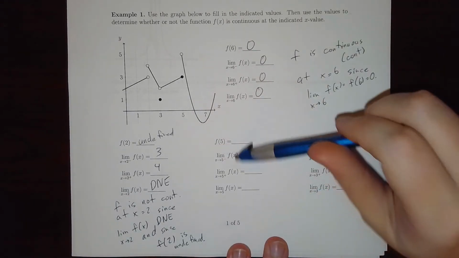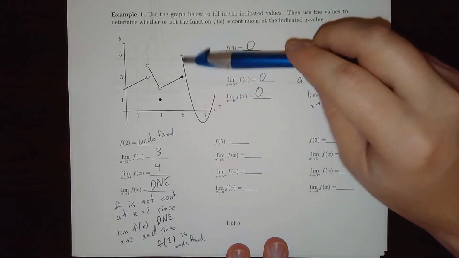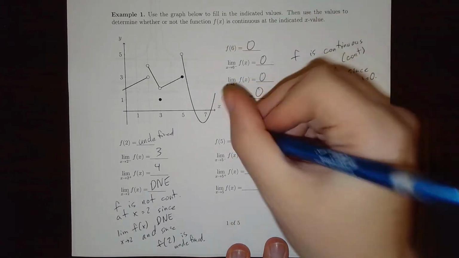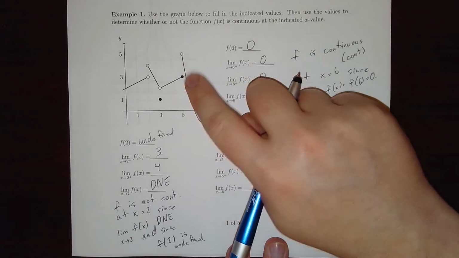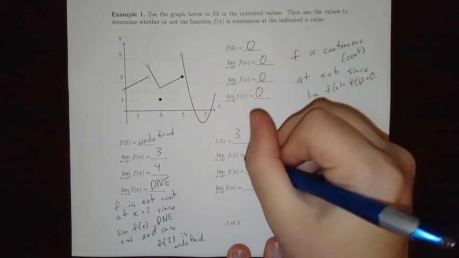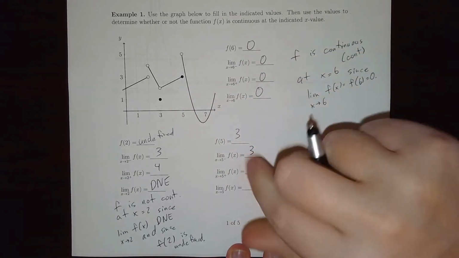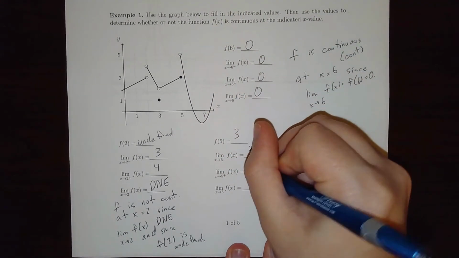All right, let's look at 5 as our x value. If we look at the actual function value for 5, it ends up being 3. So that's where you've got the filled in dot here. If we look at the limit from the left, as we come from the left, our function values approach 3, but as we come from the right, our function values are actually approaching this 5 up here.